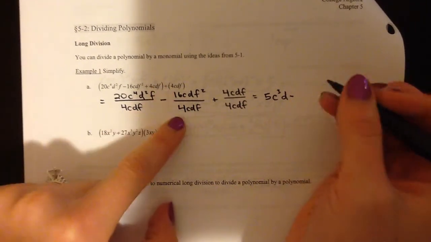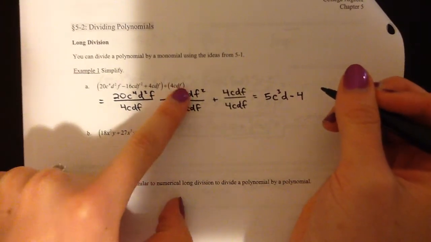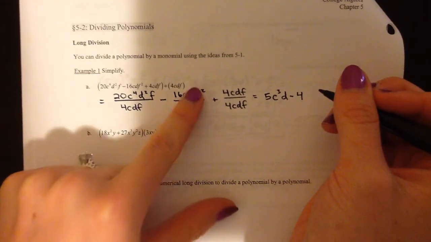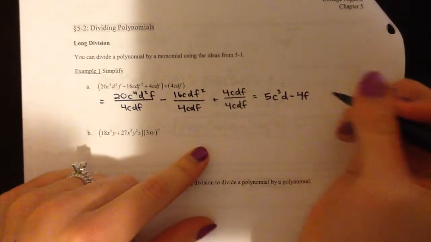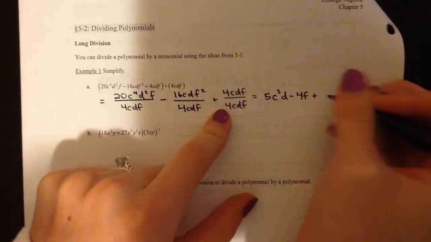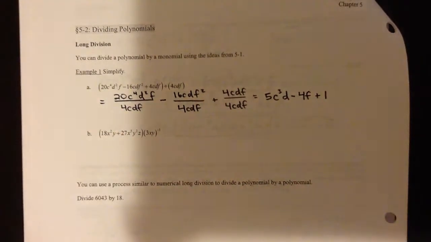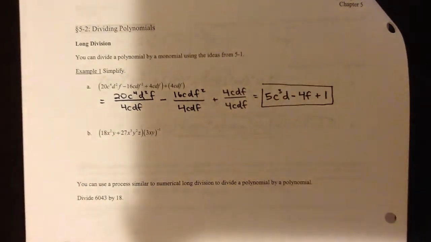Minus, next one, 16 divided by 4 is 4, c divided by c, they cancel, d divided by d, they cancel, f squared divided by f, we subtract the 2 minus 1, and our new power is 1, so just one copy of f. Last one, plus 4 over 4 is 1, c's cancel, d's cancel, and f's cancel, so it's really just 1. Alright, so this is our final answer. It's a simplified polynomial. Okay, we're going to do the same thing with this one.